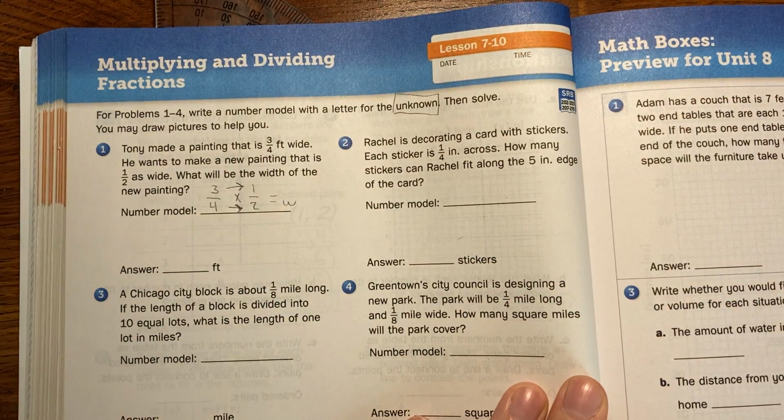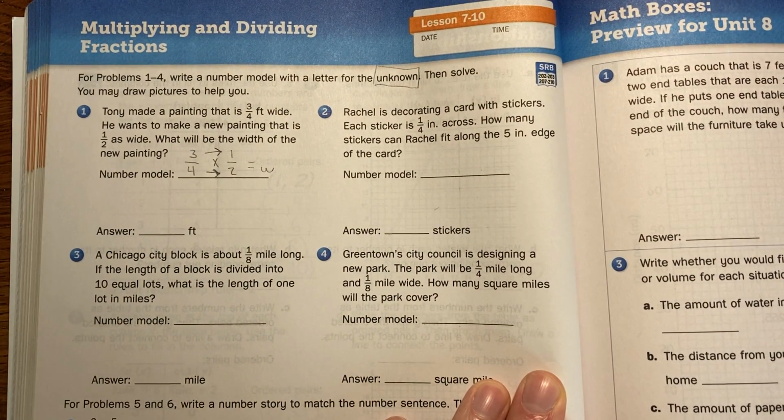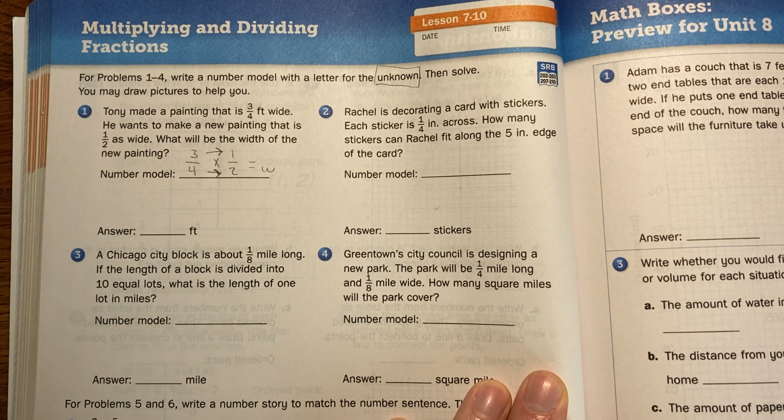Okay, my hint to you is out of these first 4, there's going to be one more multiplication problem, but I'm not going to tell you which one it is. That's going to be your challenge to decipher.